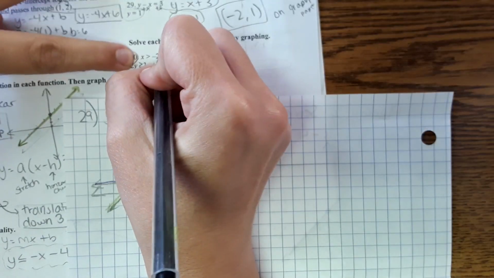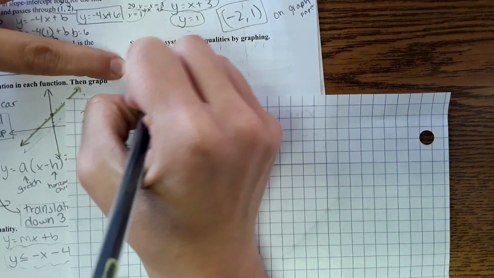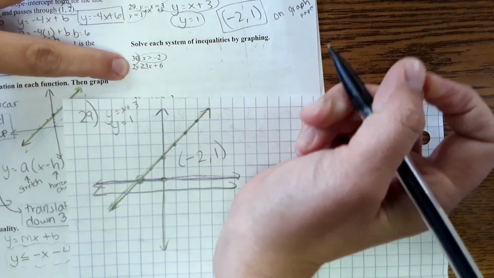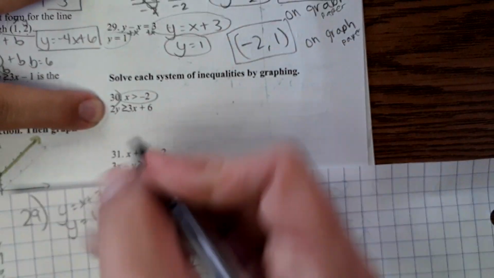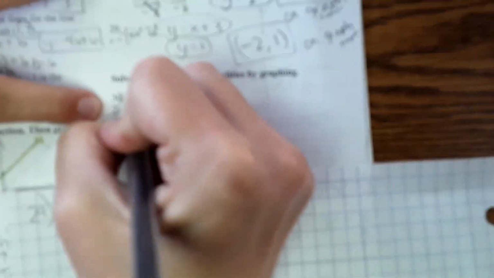So for number 30, we need to make sure that they're both in formats that we can graph. X greater than negative 2, we can graph that right away. But this one, we need to rearrange a little bit. We need to get y by itself, so divide both sides by 2.